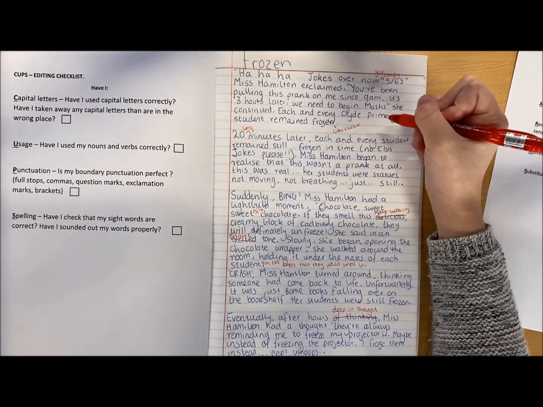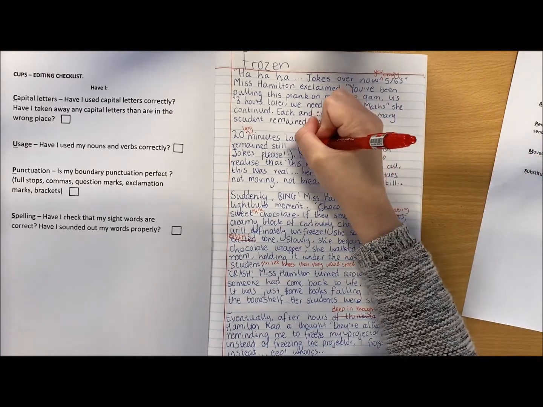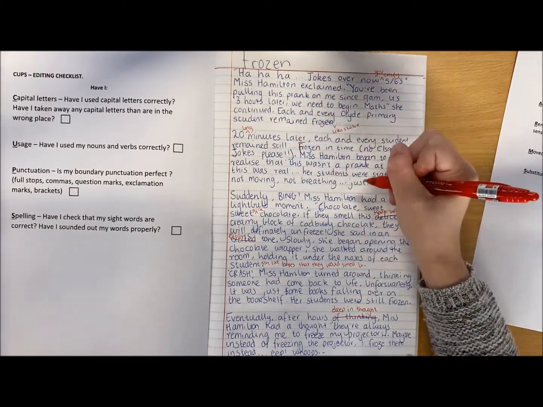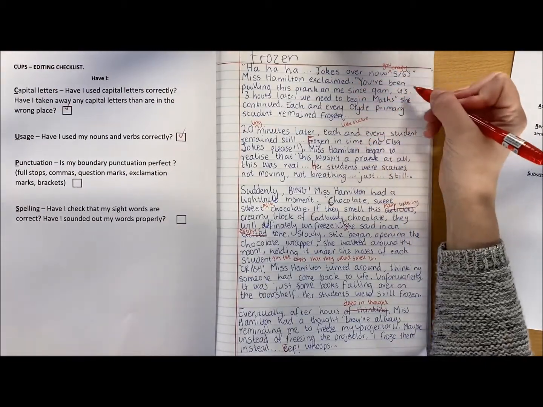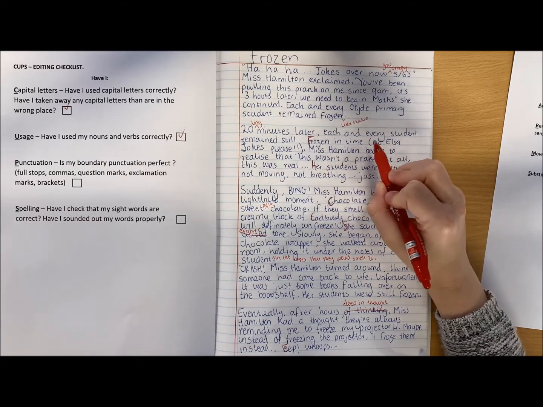So have I used them correctly? Have I used them incorrectly? And I need to remove them. And you notice I'll read over every paragraph, every sentence on both pages. So while I was looking at fixing my capital letters, I also looked at my usage of nouns and verbs.